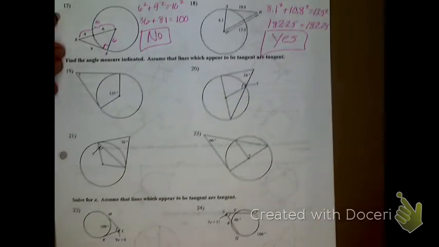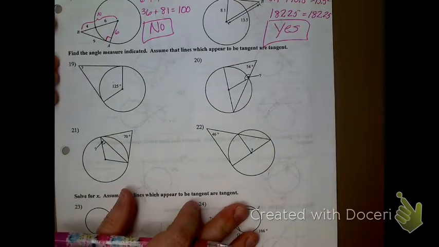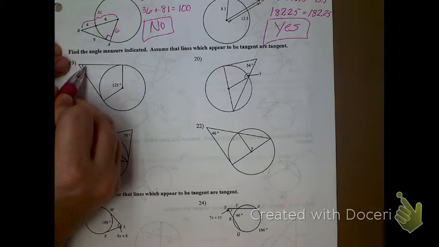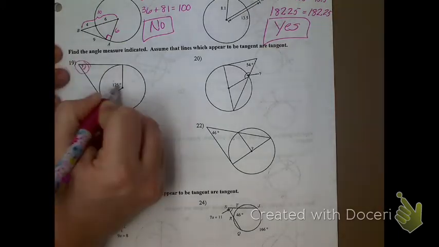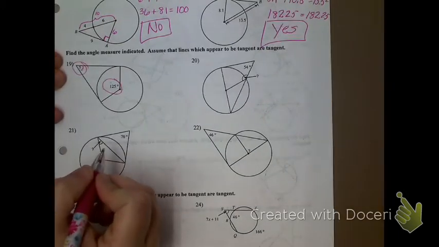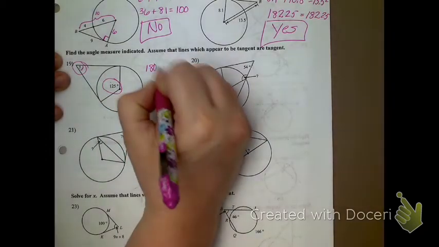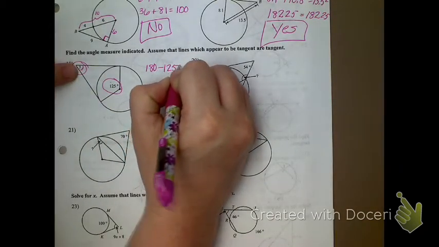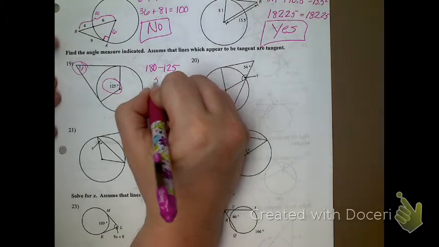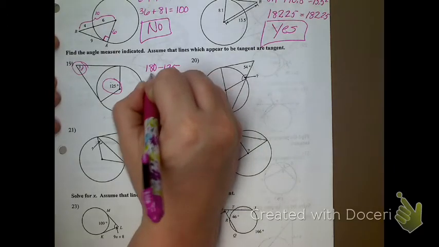Okay. All right, find the angle measure indicated. I'm looking for this angle. What do I know about these two angles? This angle plus this angle will equal 180. So I just need to do 180 minus 125 to get that angle. And that gives me an angle measure of 55 degrees.